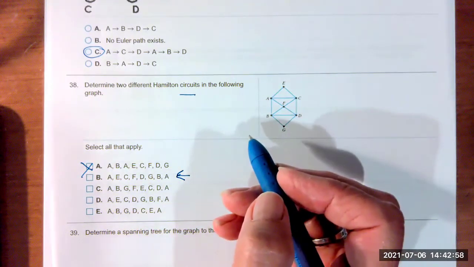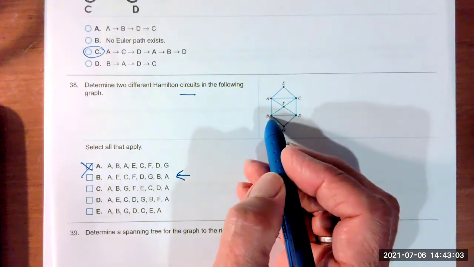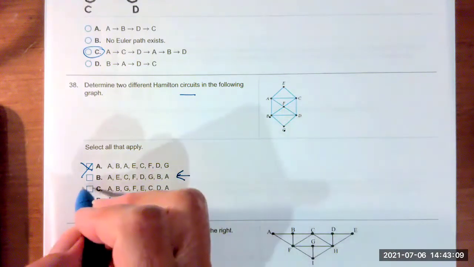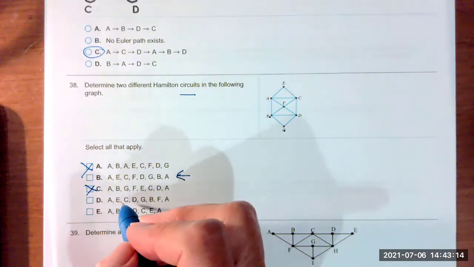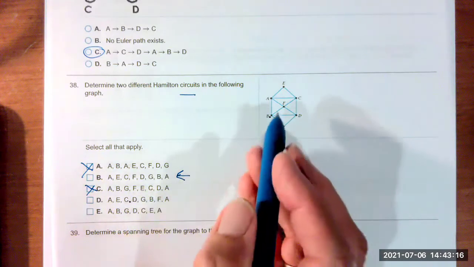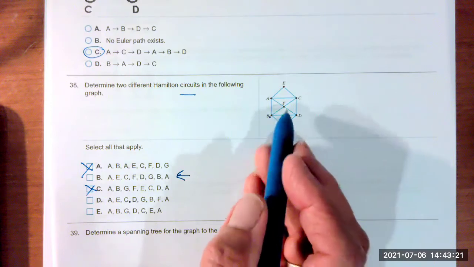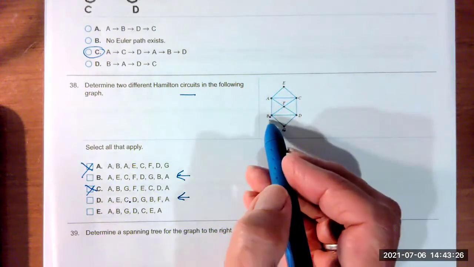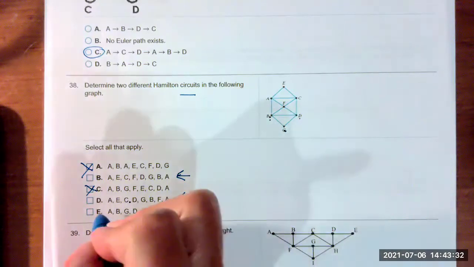Let's take a look at C. And C goes A, B, G. Now G doesn't connect with F, so I can eliminate that one. There is no edge between G and F, so I can't do that one. How about this one? A, E, C, over here, D, G, B, F, A. That looks like a possibility. This one looks too short. Let's see. A, B, G, D. So yeah, that goes around the outside, so that's not correct. So it's B and D.